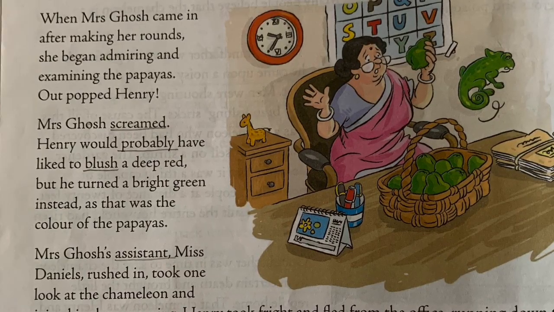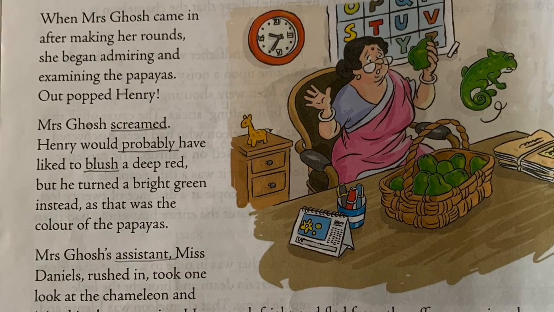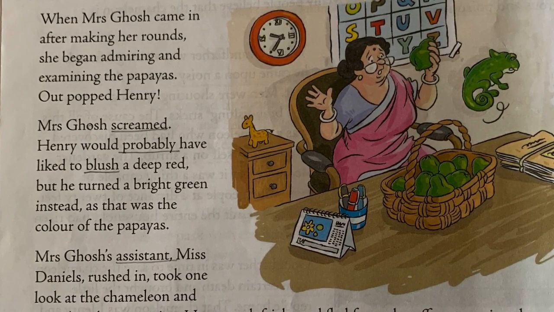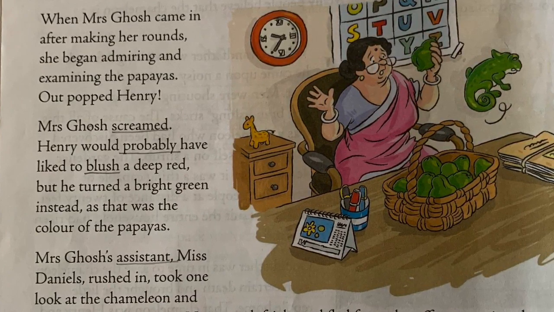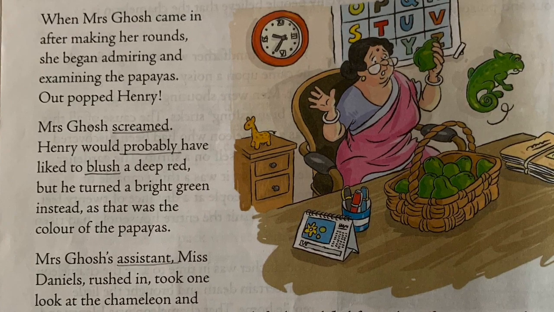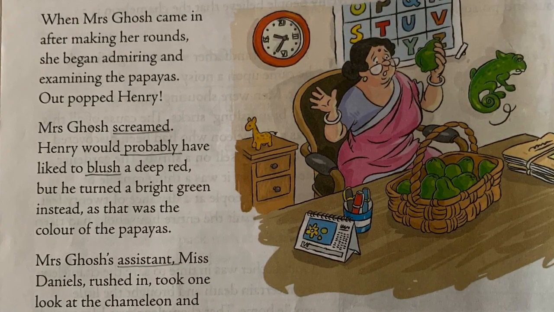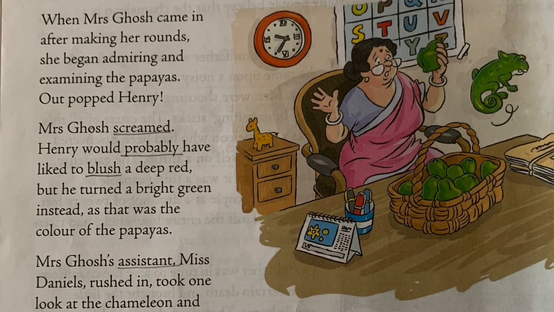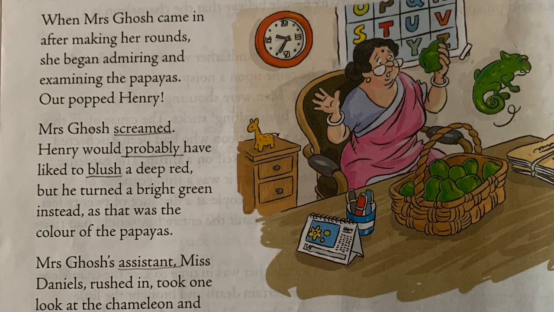When Mrs. Ghosh came in after making her rounds, she began admiring and examining the papayas. Out popped Henry. Mrs. Ghosh screamed. Henry would probably have liked to blush a deep red, but he turned a bright green instead, as that was the color of the papayas.